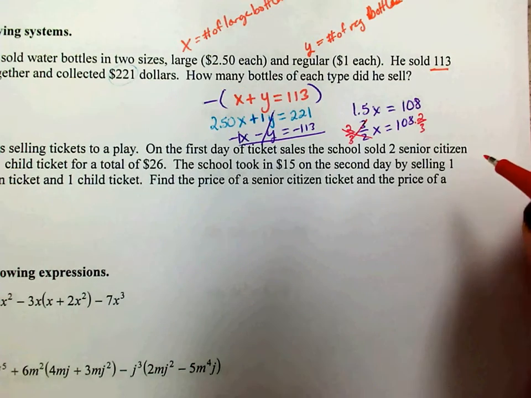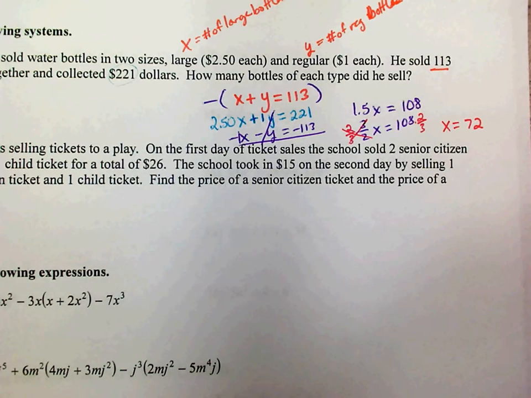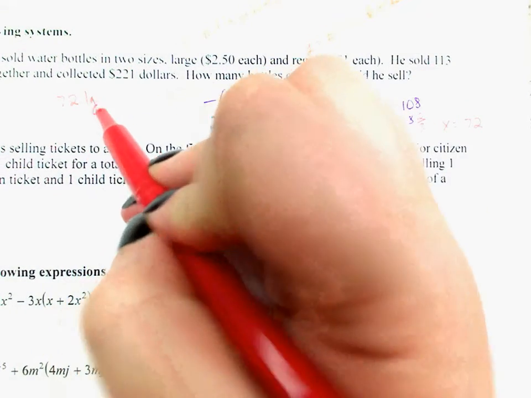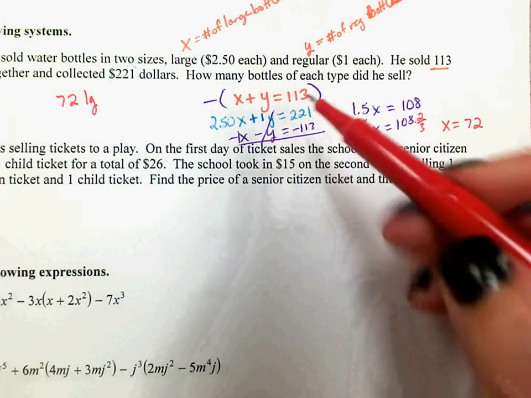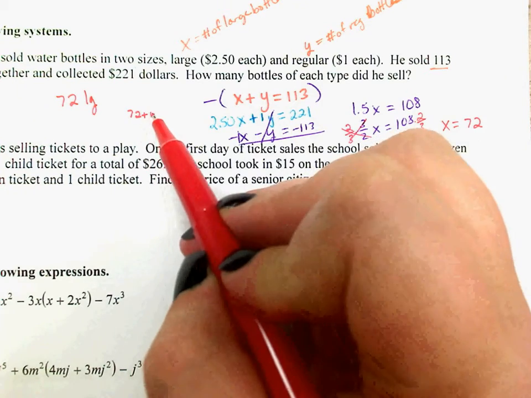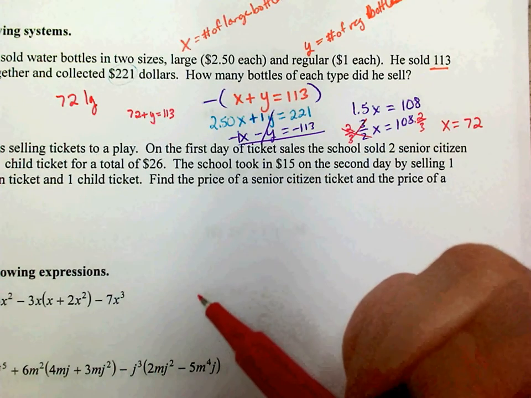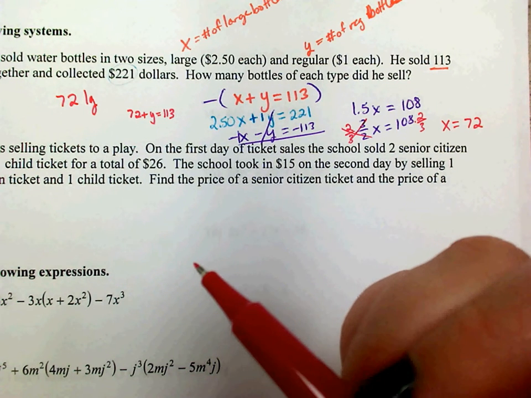So 72 large. And then I know that x plus y has to equal 113, so 72 plus what equals 113? So subtract 72. So that leaves me with, let's see, 41.